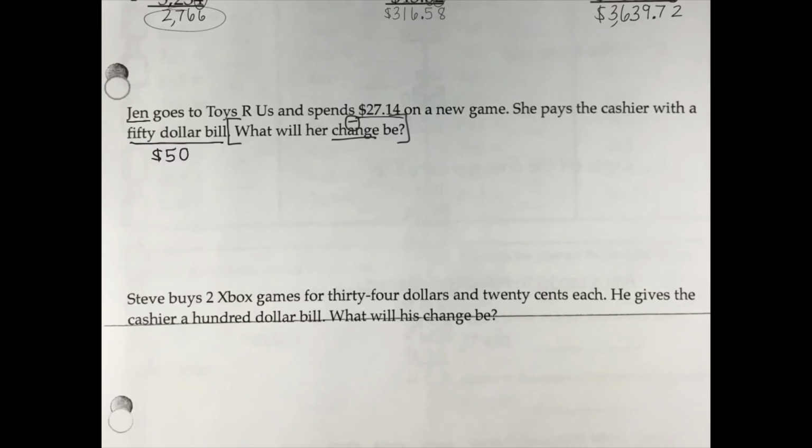If she's paying with a $50 bill, it means she's paying with $50. If you have a dollar bill, you're not using any cents, so it's $50.00, which we have to make sure we put because the cost of the game, $27.14, has cents in it. So when we do our subtraction, we need to make sure we're lining up the cents with the cents. So we know for subtraction problems, we do our bigger number, which is $50, minus our smaller number, $27.14, will be our difference or our change at the end.